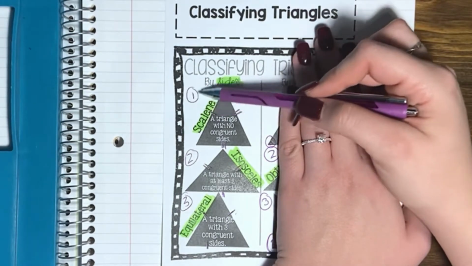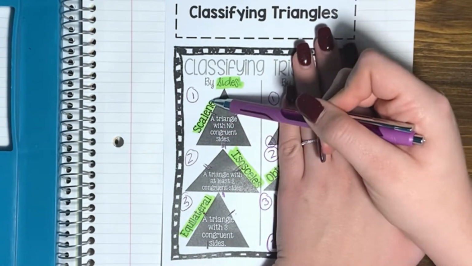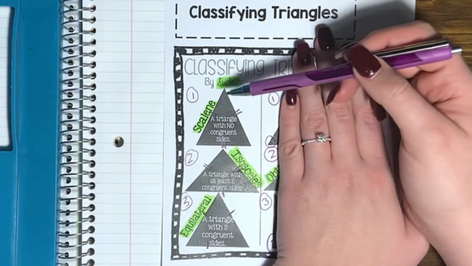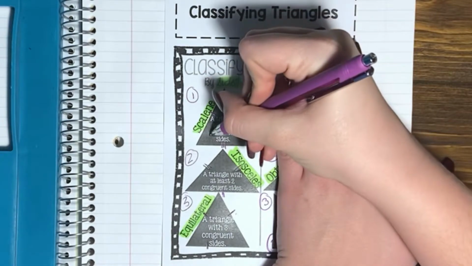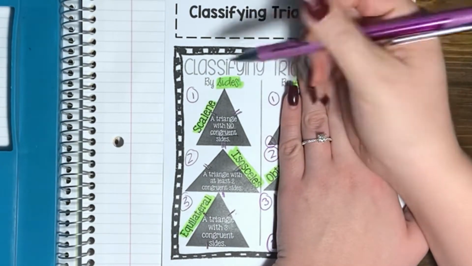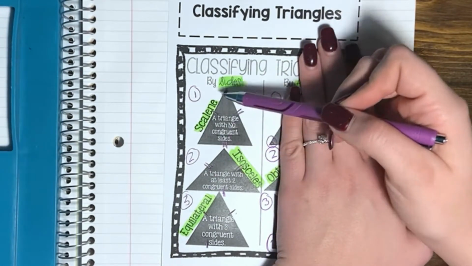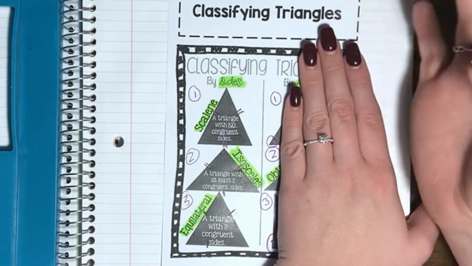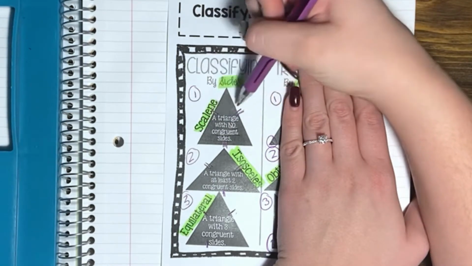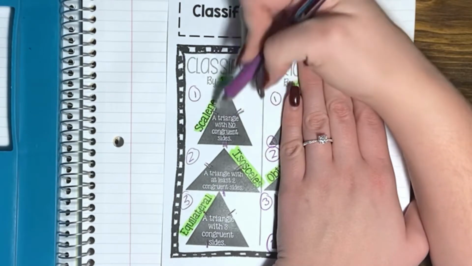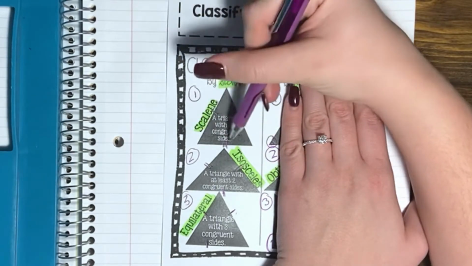Okay, so let's look back. The first way to classify a triangle by its sides is called scalene. That is the kind of triangle where, when you look at it, none of the sides are equal in length. It says no congruent sides, and congruent means equal. Like I said, this has one dash, that's one random length. This has two dashes, that's another different length. And this has three dashes. So those dashes are telling me that all of the sides are different. They're not congruent, they don't match. So it's a scalene triangle when none of the sides are equal in length.